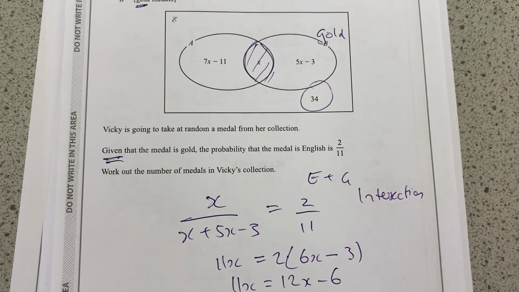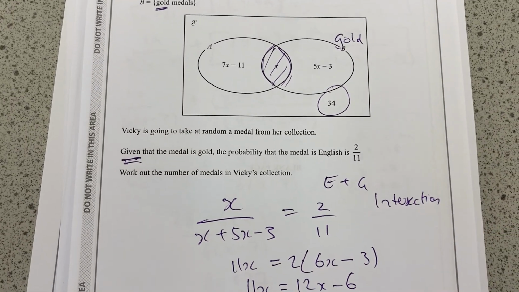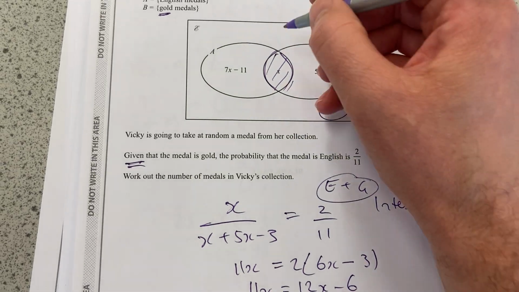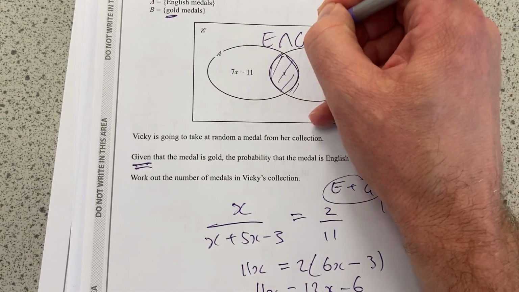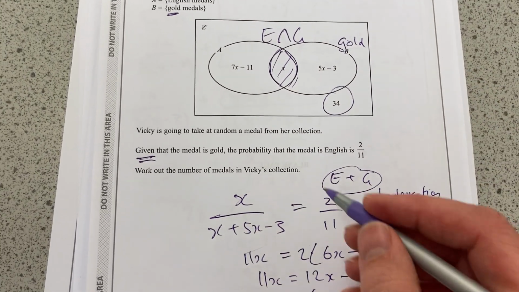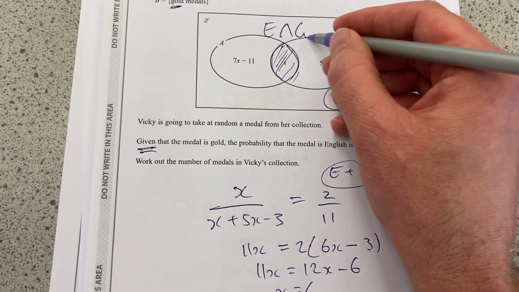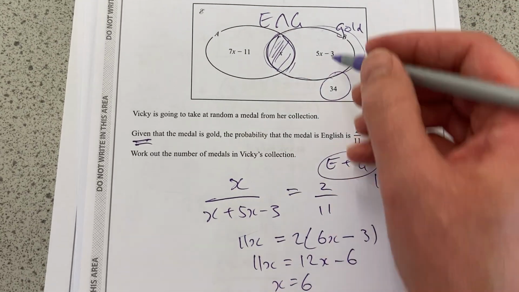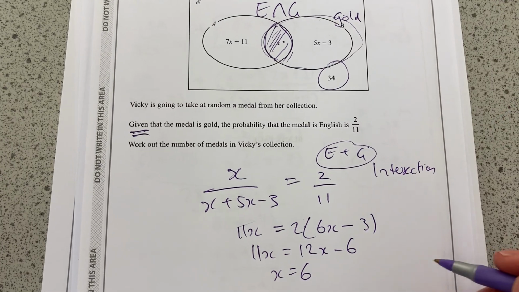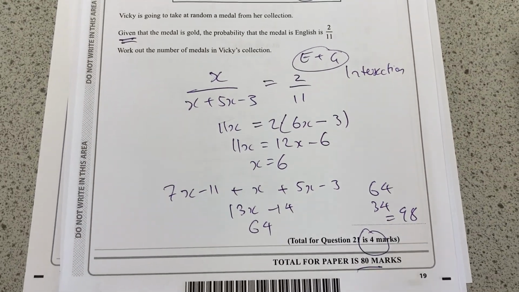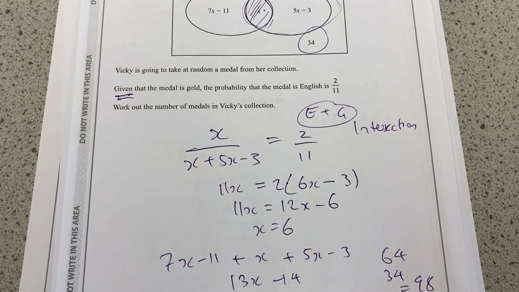Algebra and probability in there. Have a think about what was happening here, English and the gold. It's the intersection to give us that. So that intersection out of all of that, which is x plus 5x minus 3. Okay, that's the complete higher paper 2.